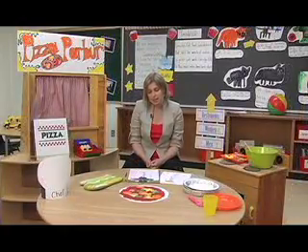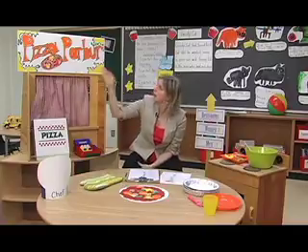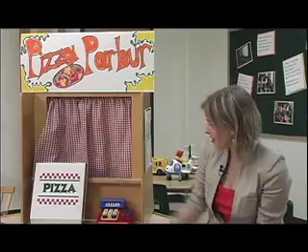Varying the theme in the drama center allows you to set up very specific props that go with the different roles that people would play. And specifically, you want to be thinking about including literacy-rich props. That's why we have a sign for the pizza parlor. We also have a pizza box that says pizza on it. You can decorate different pizza boxes, just have them donated from your community.